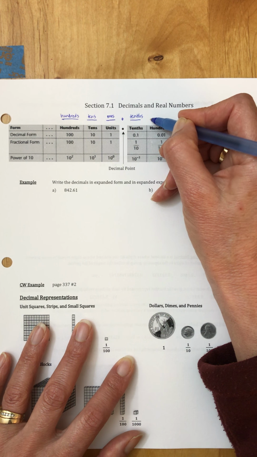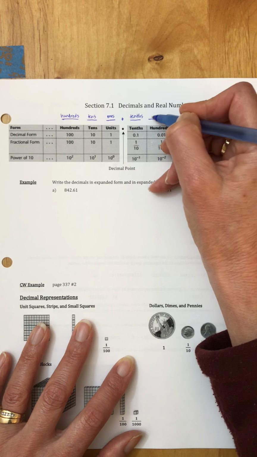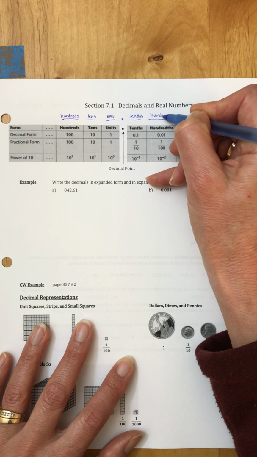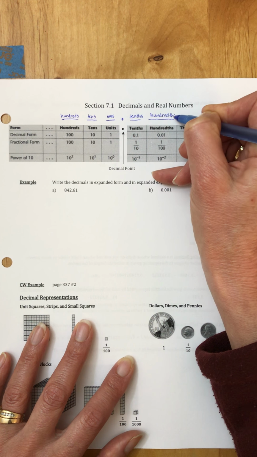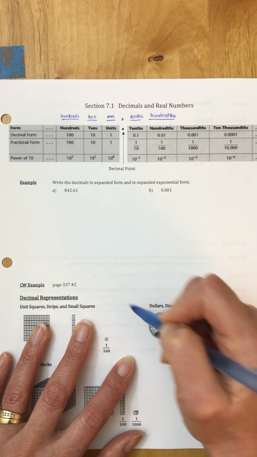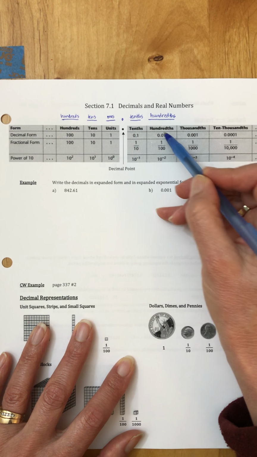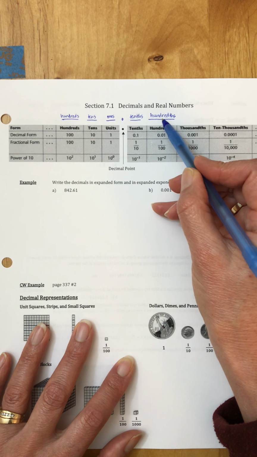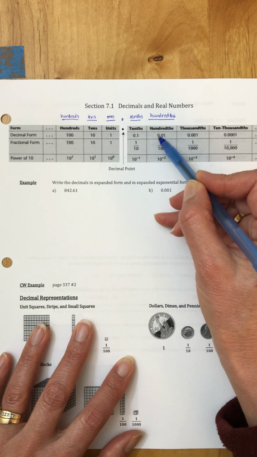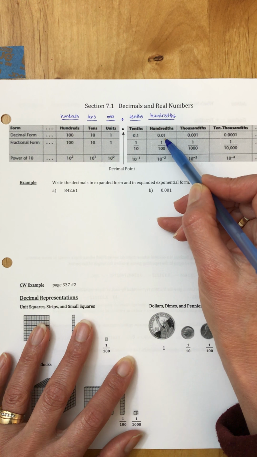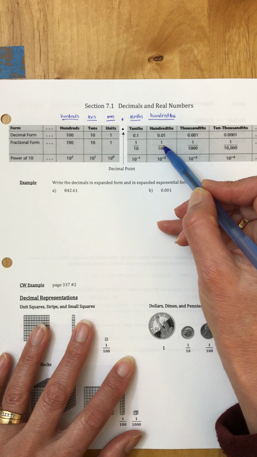Okay, the next place is the hundredths. Notice again the TH to distinguish it from the hundreds place. And that'll be the second digit to the right, 1, 2. So it's this piece here. And we call those hundredths, so 1/100.